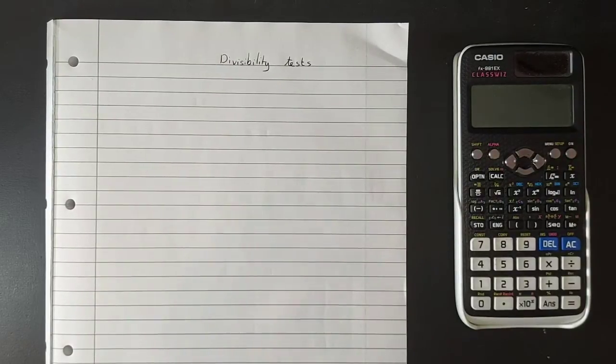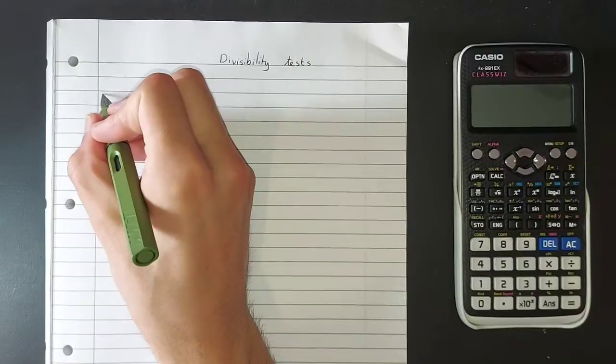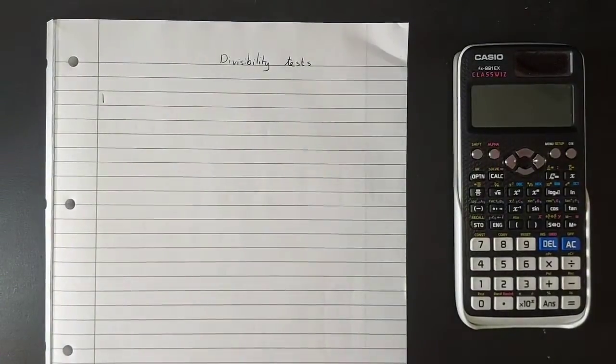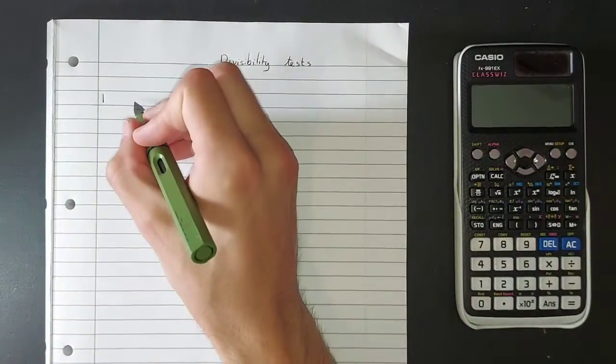So the idea is just to have a few tricks up your sleeve to know if certain numbers are factors of a bigger number. I'll run through each of the rules from 1 to 9, and then we'll go through a few quick examples. Okay, so firstly, a number is divisible by 1 if it is a whole number. Okay, that's the easiest one.